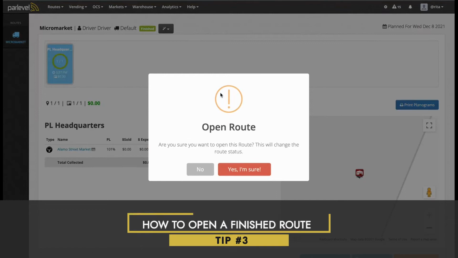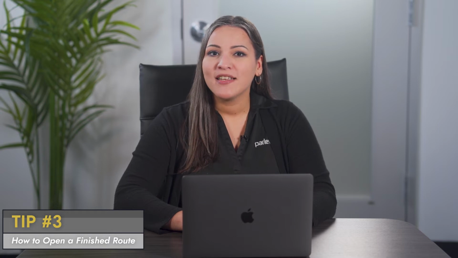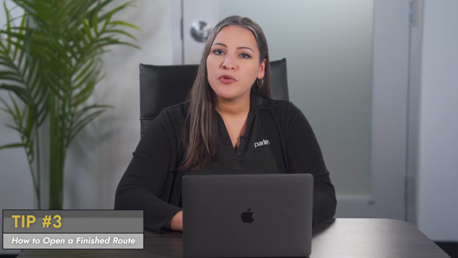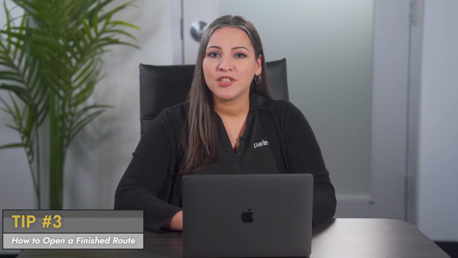Tip number 3, how to open a finished route. Another new feature available to manager roles is the option to open a finished route. This functionality comes in handy when you need to add additional machines, remove machines, or make any changes to the route before it is officially marked as finished in the system.